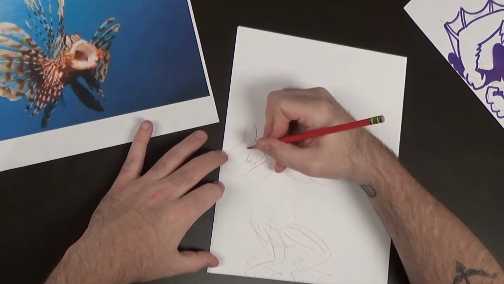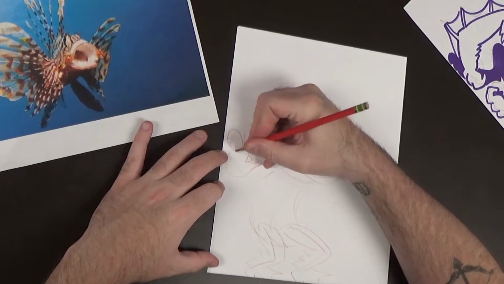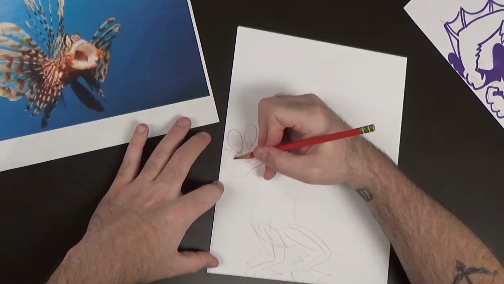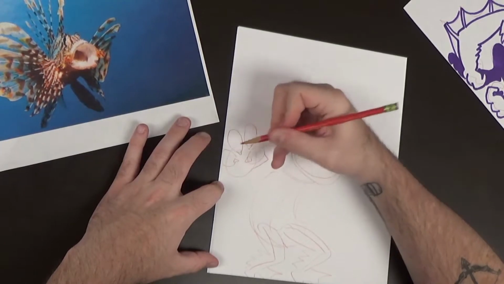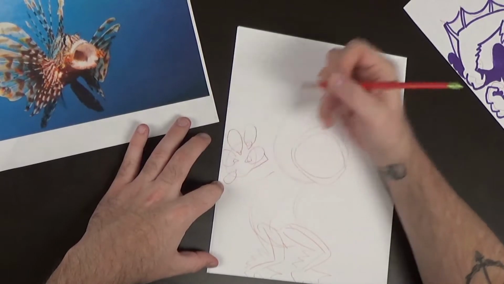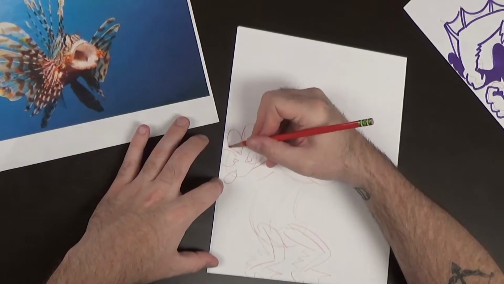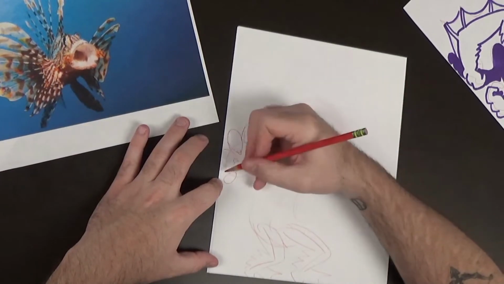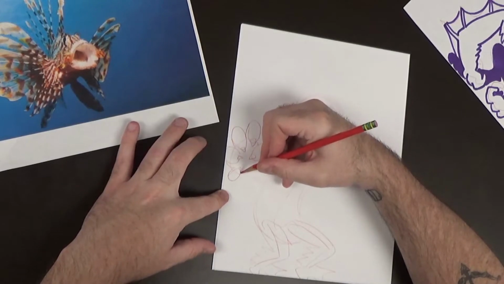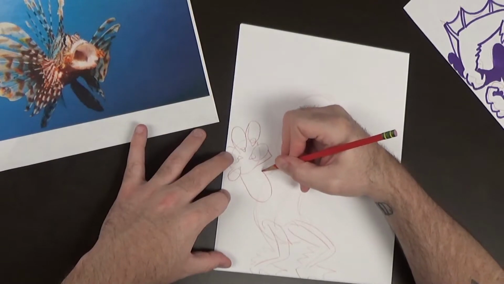Now let's do the other fingers. Kind of just making little sausage, hot dog shapes or something to start with. And then you can go back and sort of see how they connect. It just sort of draws itself. Like I said before, you can see how they connect to that palm. And then you can sort of bring that down.